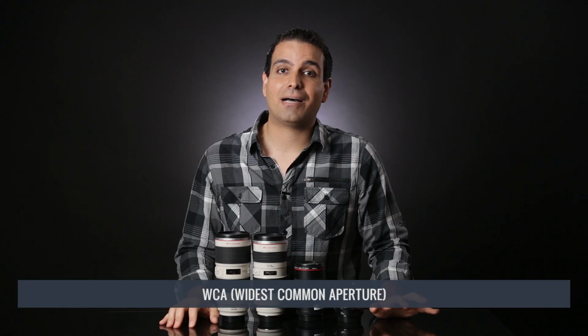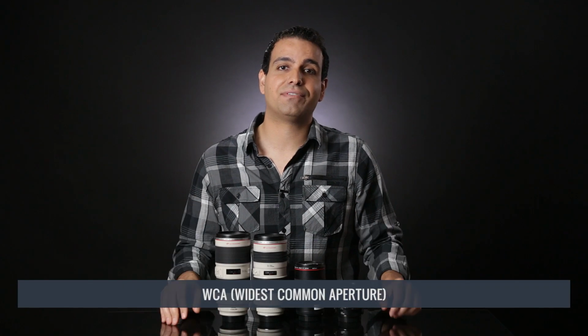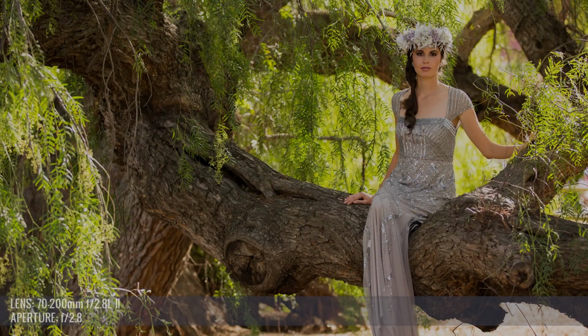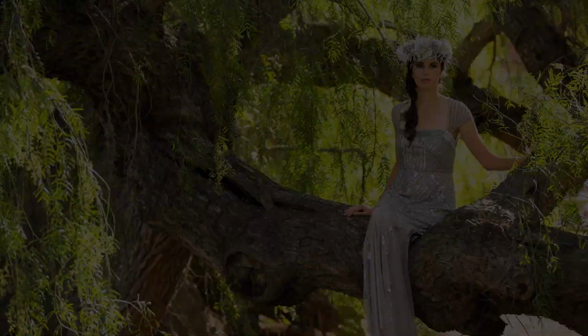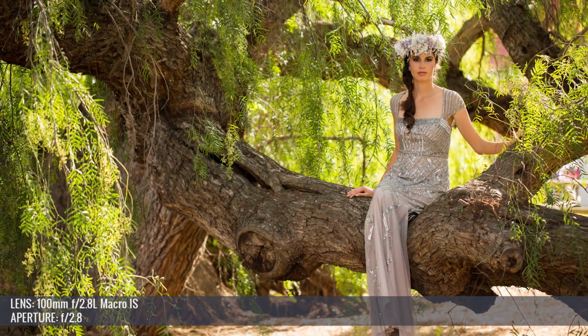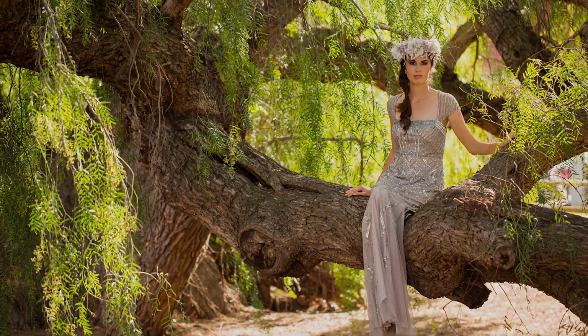Okay, so let's go ahead and bring them all up to their WCA, or their widest common aperture of f2.8, and see if the visual differences between the lenses are as noticeable. Now at f2.8, all the lenses kind of appeared to equalize, at least for the most part visually. I could still tell that the L series lenses had a bit more color, a bit better contrast than, say, the 100mm f2, but trying to tell the difference between each lens in terms of bokeh and sharpness really became quite difficult without zooming in.